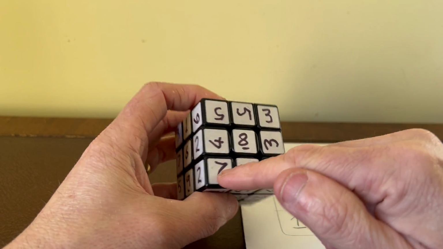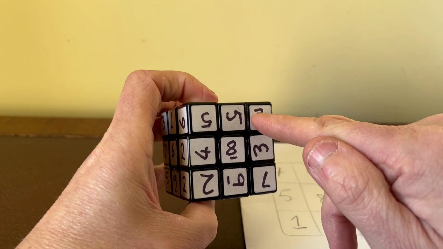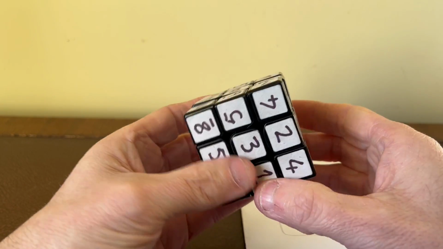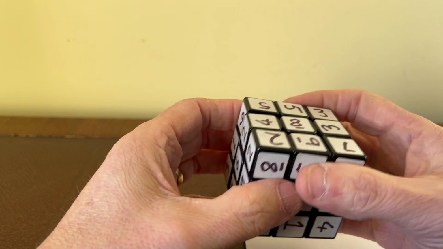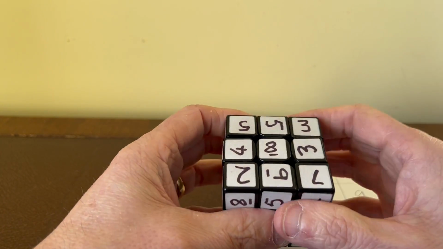That's wrong, that's wrong, that's wrong, and so is that. Okay, so it means we've got to just move these at least one corner around to get one in the right position. We need one in the right position.